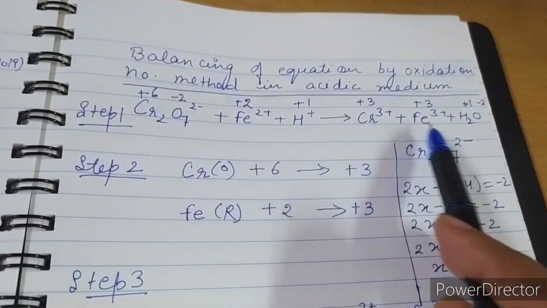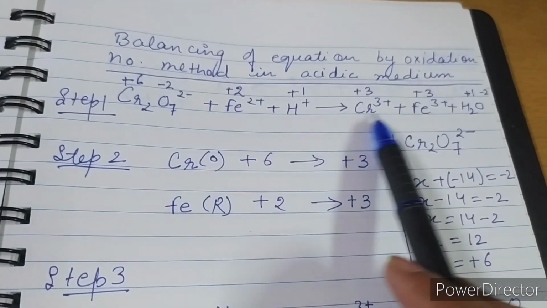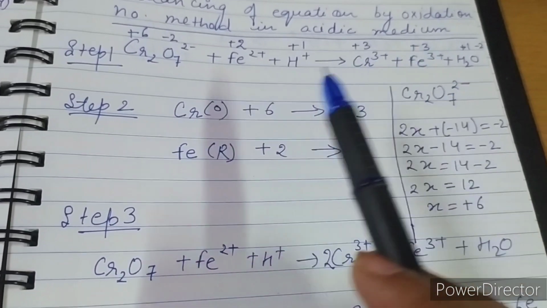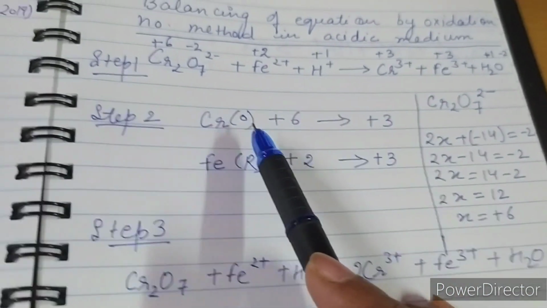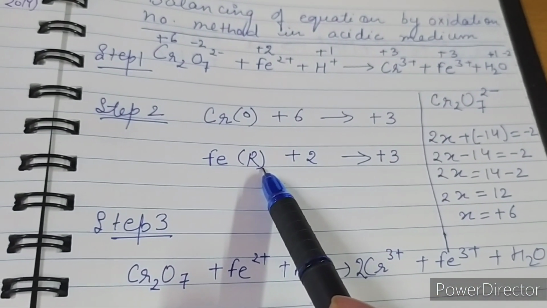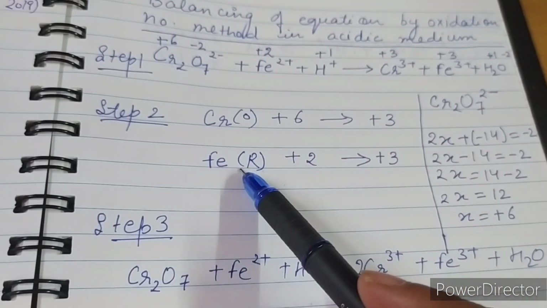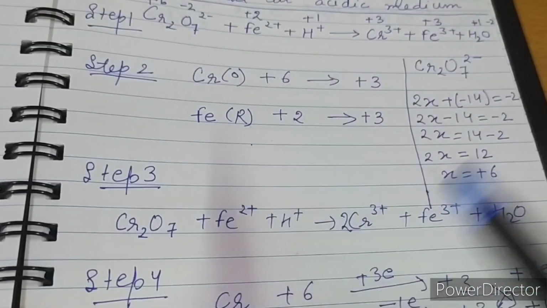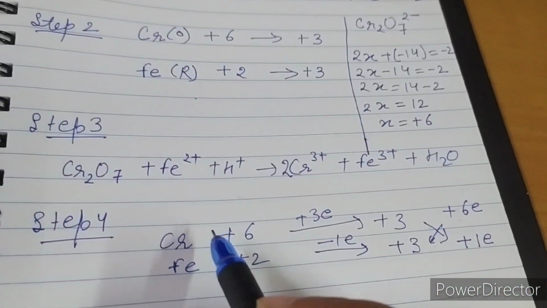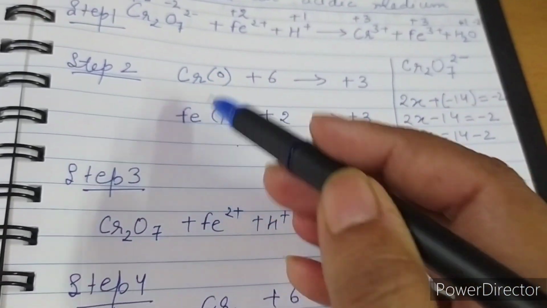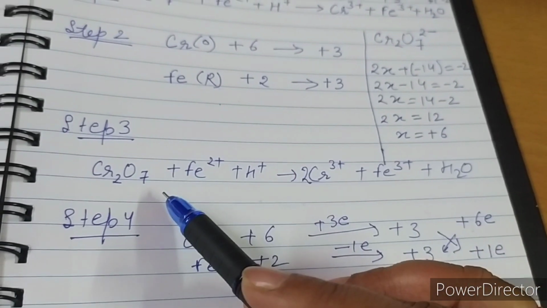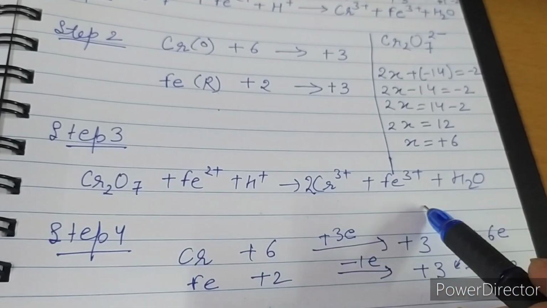Firstly, you have to write the equation and put the oxidation number of each element correctly on the top of each element in the equation. Then we have to identify the atoms which are undergoing a change in oxidation number. So I have identified here 2 atoms, chromium and iron. One is undergoing reduction, the other oxidation. Then we have to equalize the 2 atoms on both sides by multiplying with suitable numbers. Here I have equalized the chromium atom because iron is already balanced.